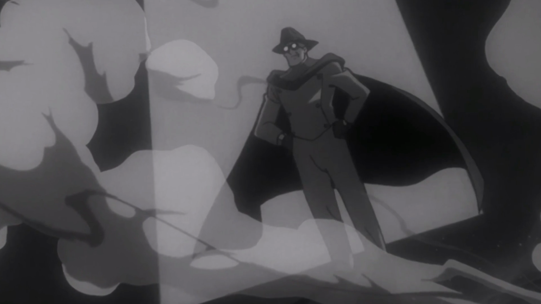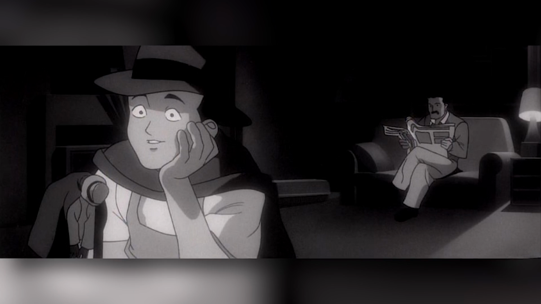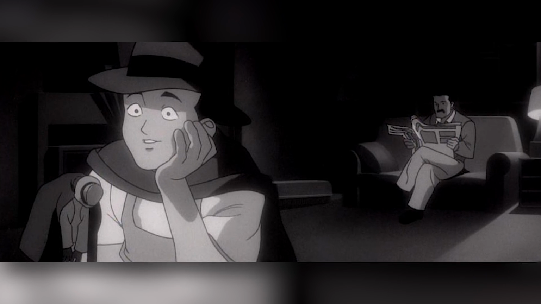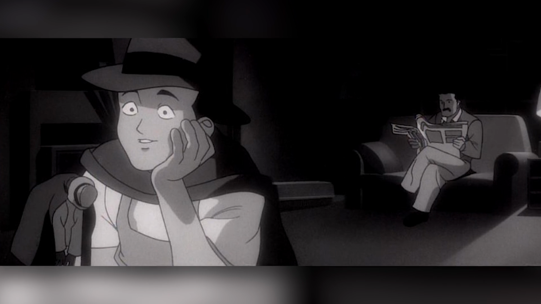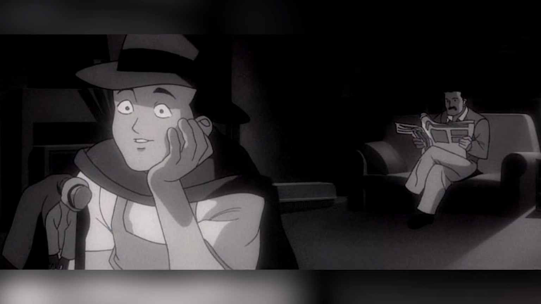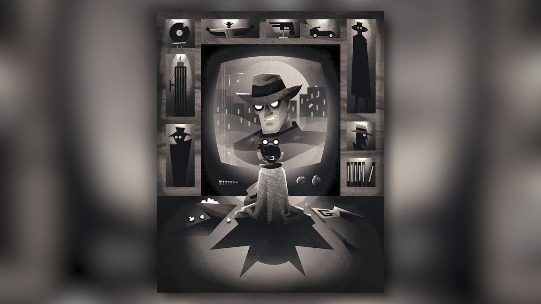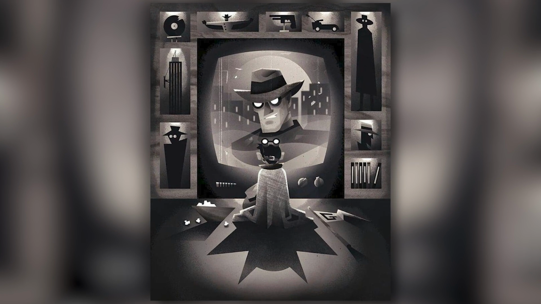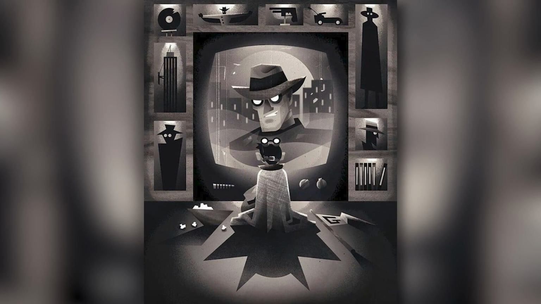Making it into the top 3 is hands down one of my all-time favorite characters from BTAS, and that would be Grey Ghost. He made his first and only appearance in the episode titled Beware the Grey Ghost. What made the Grey Ghost such a great character is that he was Bruce's childhood hero. The Grey Ghost was a TV show hero that Bruce watched with his father as a kid. Essentially, Grey Ghost was to Bruce what Batman was to us, the audience, which is a brilliant idea, one of the many that BTAS had.